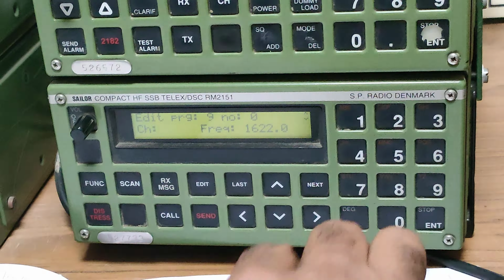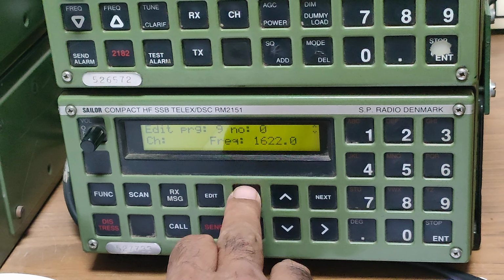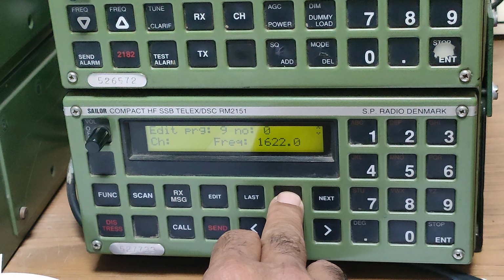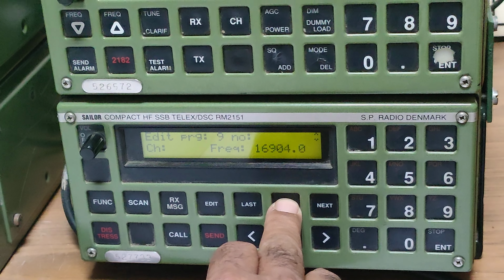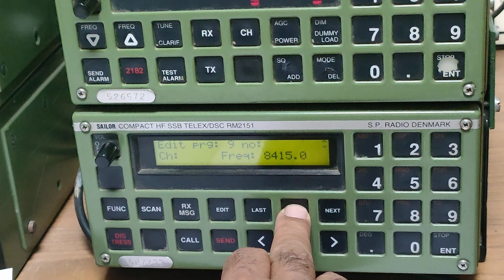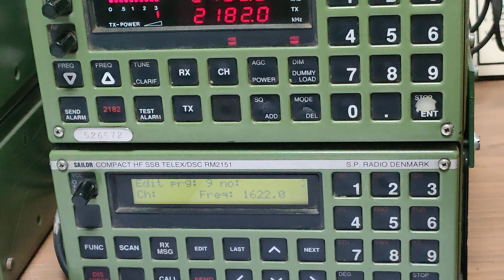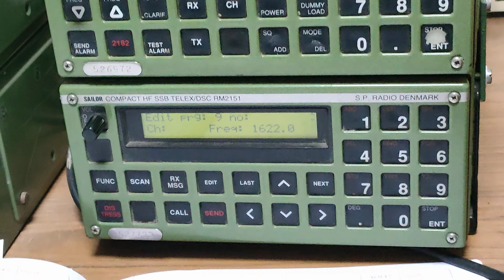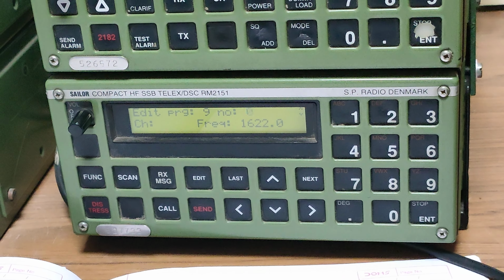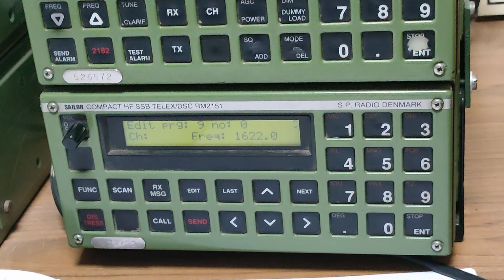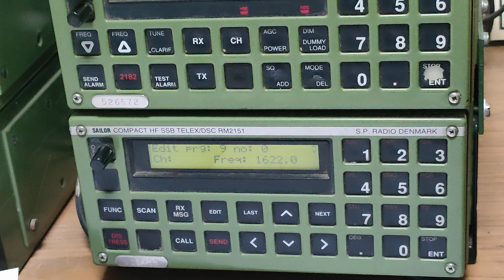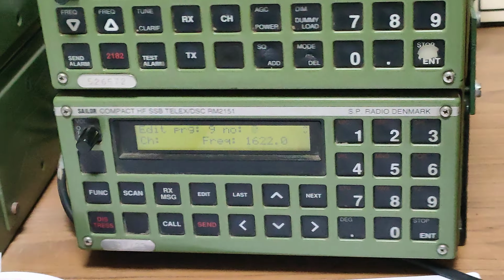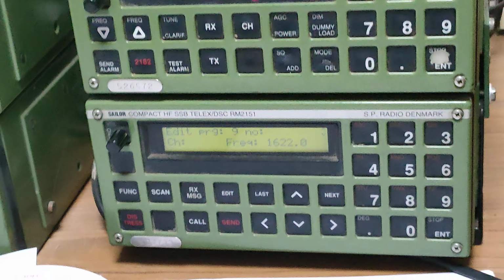And in each program there are 6, say 0, 1, 2, 3, 4, 5, then it starts again at 0. So in channel numbers 0 to 5, total 6. That means a total of 60 channels. You can put 60 channels. Actually it can be programmed for 128.